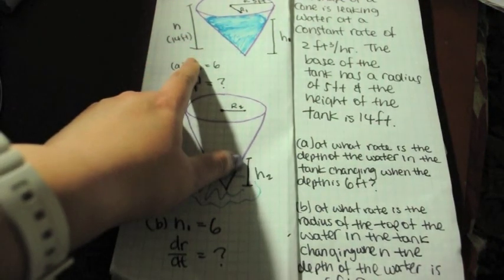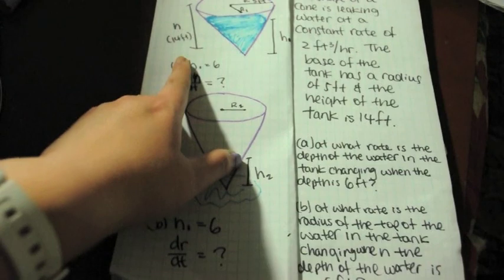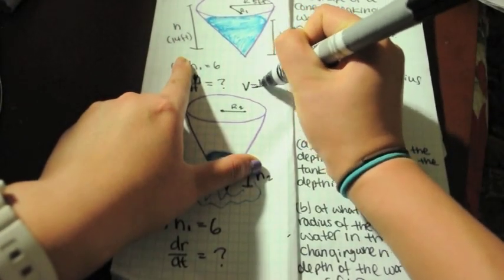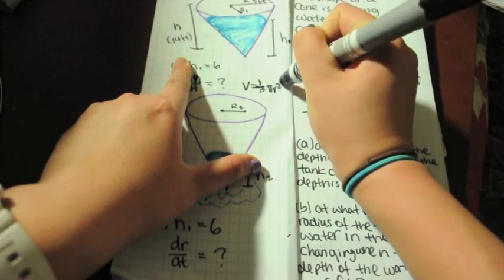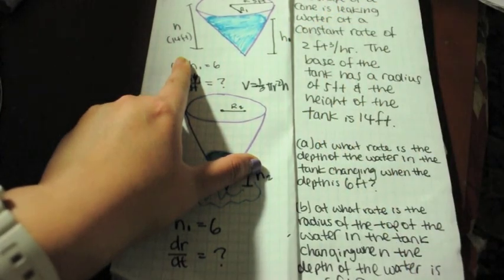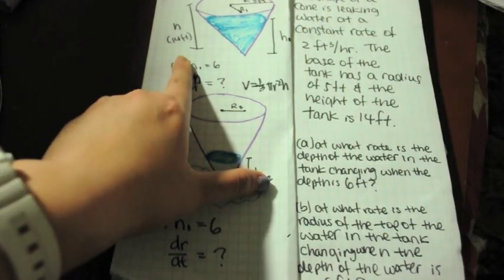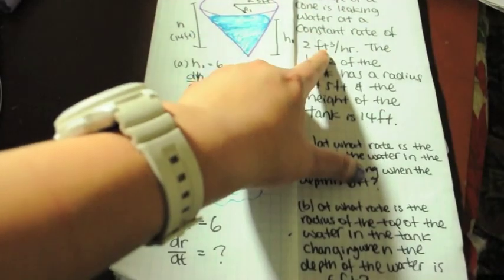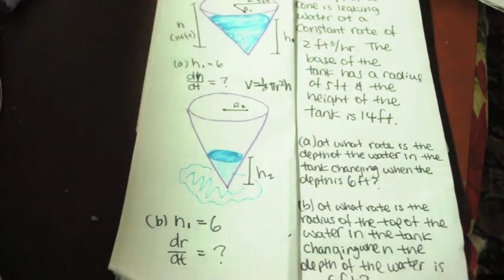The volume of the water at any time t is given by this equation. And we have been given that the change in volume with respect to time is 2 feet cubed per hour, except in this problem, dV/dt will have to equal -2 because the volume is actually decreasing.